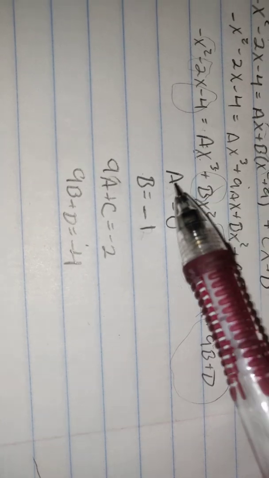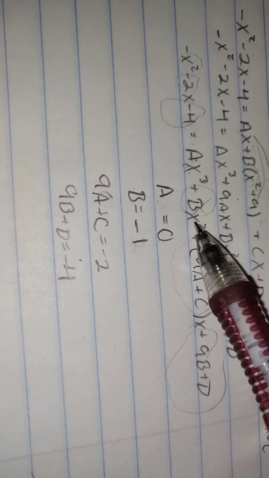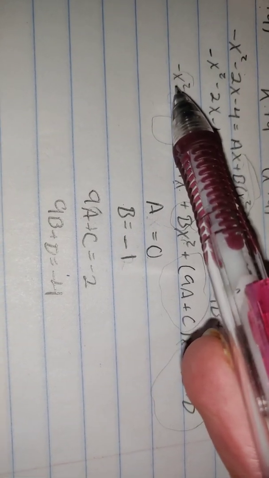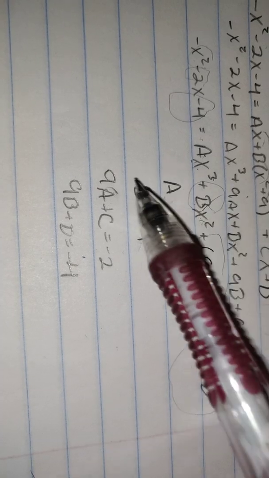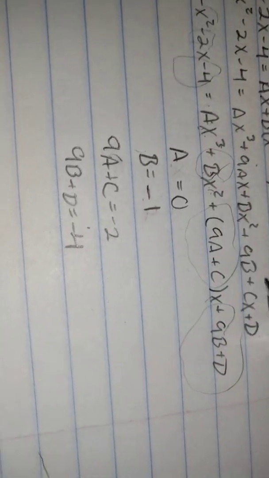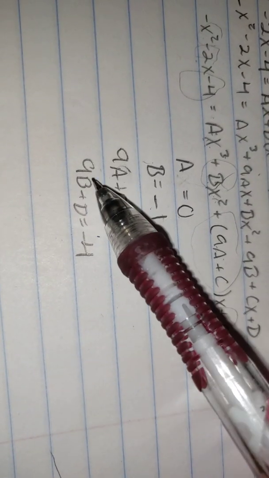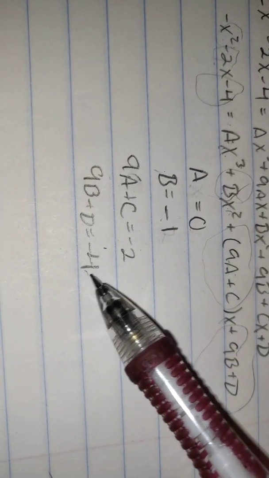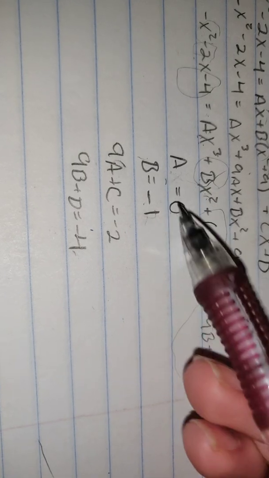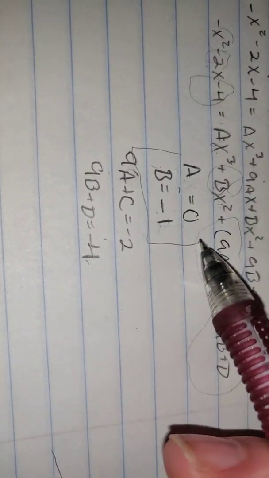So this a term has to equal 0 because there's no x to the third power over here. This bx squared will have to equal this minus x squared. So the coefficients, the b and -1, have to be equal. Then 9a plus c has to equal -2, and 9b plus d equals -4. Okay? So we get two things from here. That a is nothing and b is -1. So we already know what a and b equal.